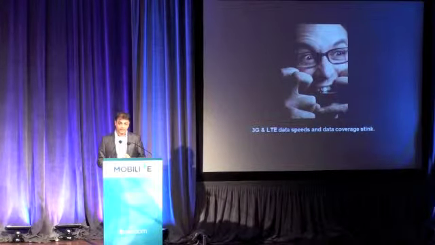So you all know the problem, right? 2G coverage is better than 3G, and 3G is better than 4G. And in areas of bad coverage, and there are many of those, performance and speed degrade rather rapidly and customers are unhappy.